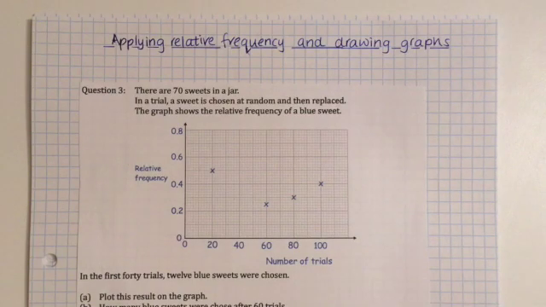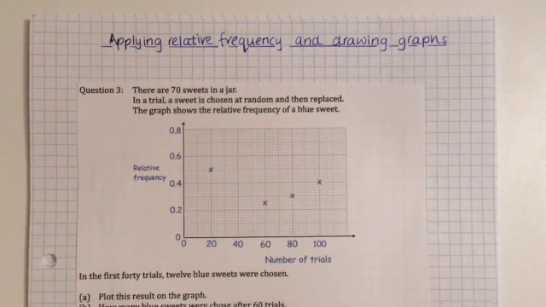Hi everyone. So we're going to look today at the last part really of relative frequency, and this is what you tend to get in exam papers to do with this topic. So there's usually a graph, okay? So it's applying it to a situation, to a problem, and then creating this relative frequency graph, okay? So let's have a look at this question then.